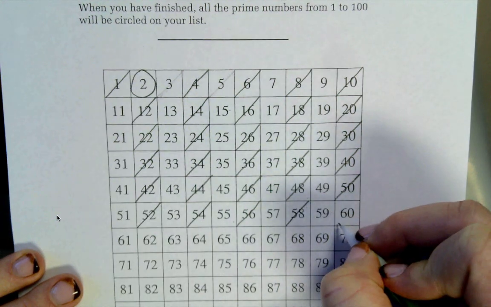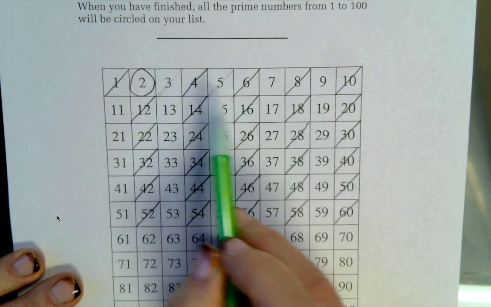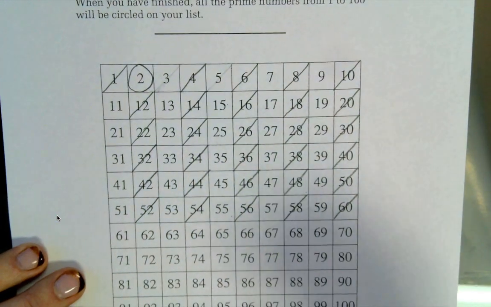Remember even numbers. And if you notice this pattern, every single number that ends in 2, 4, 6, 8, or 10 is being crossed out.